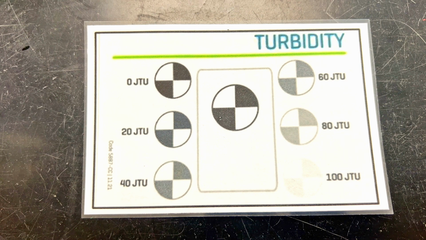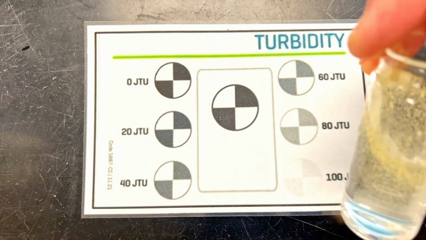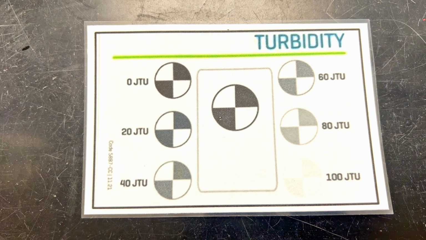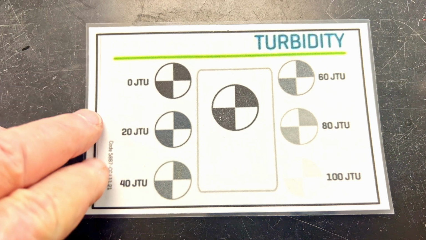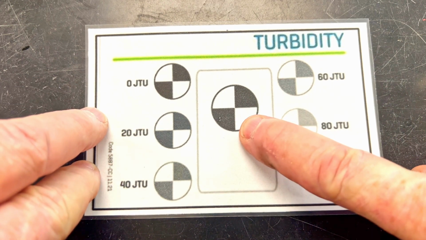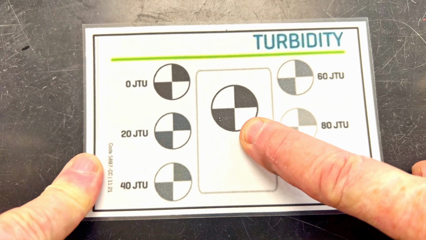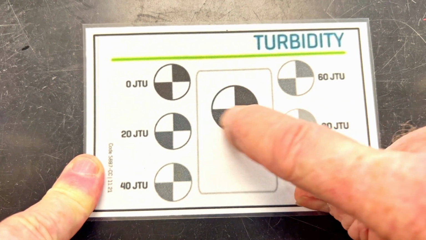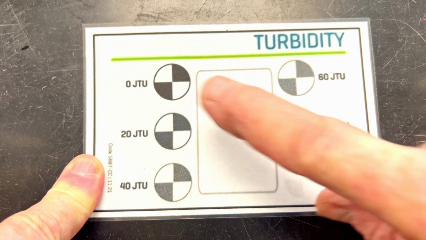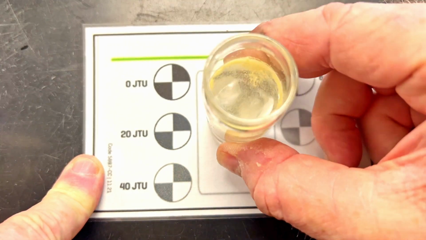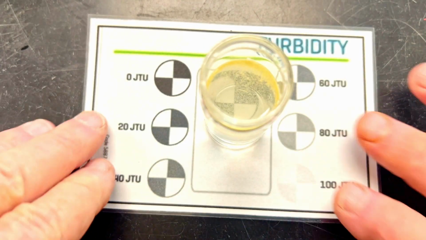Now for the turbidity test, I have taken my water sample. I've put it in a 25 milliliter tube, and we're going to set it right here. Now, if there were zero pollution, zero turbidity, it would look exactly the same. And what we're going to do is try and look down through here.